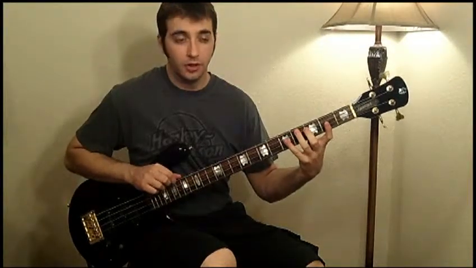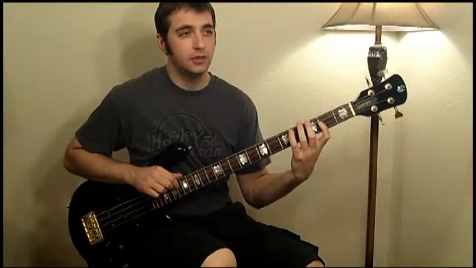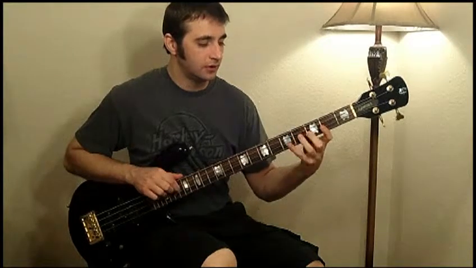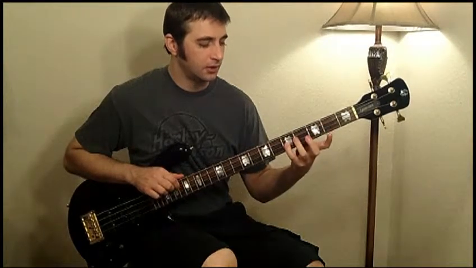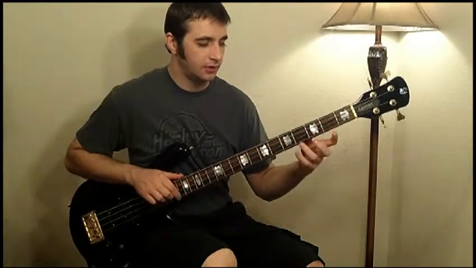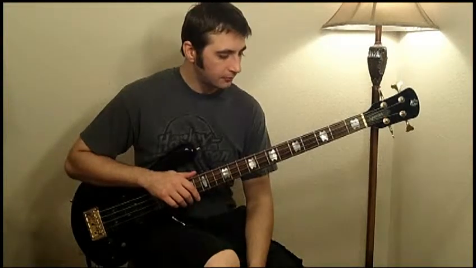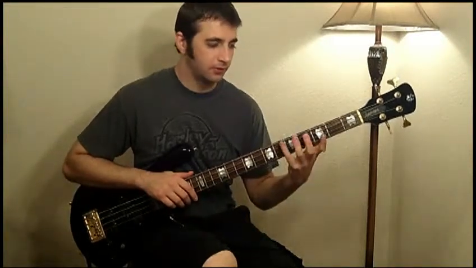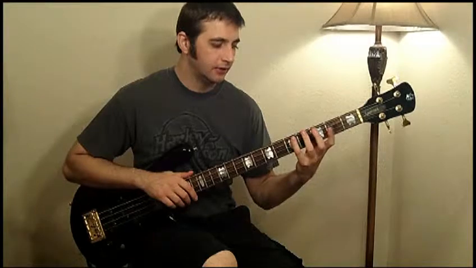For example, C is 1, D is 2, E is 3, F is 4, G is 5, A is 6, B is 7, and then C is 8, and that's why it's the octave. And there are no sharps or flats in the key of C major.